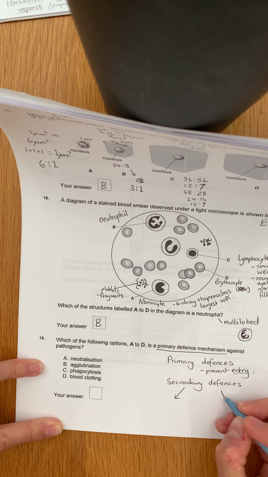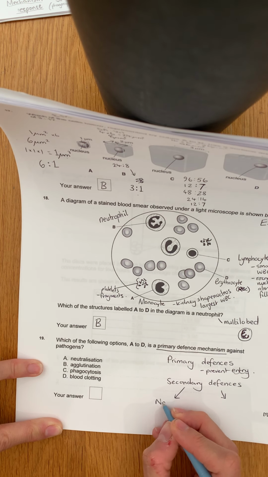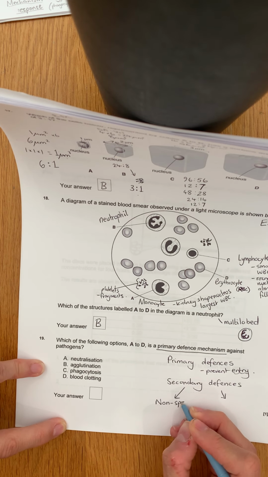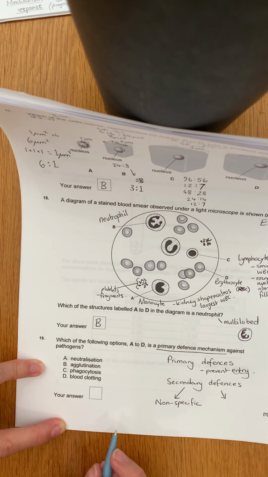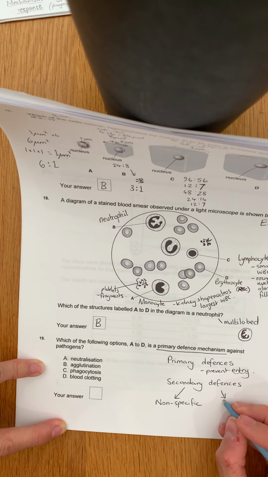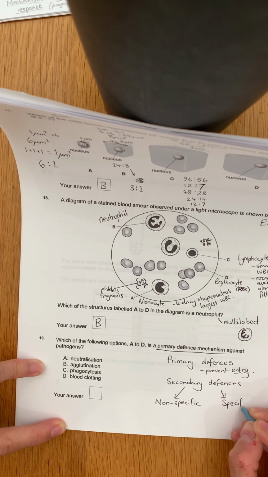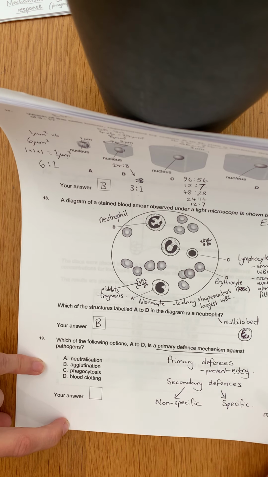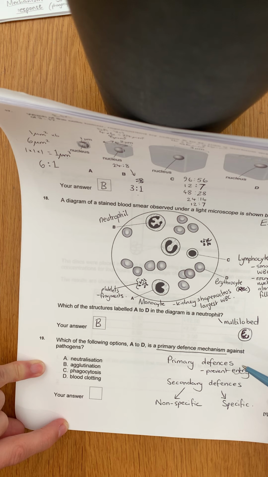where we have non-specific, which comes in first, and we have specific. Okay, so primary defenses include things like your skin, your tears, pH, hairs, cilia, stomach acid, because it's still trying to prevent it from getting into your bloodstream.